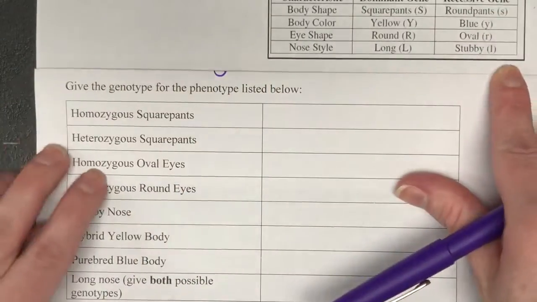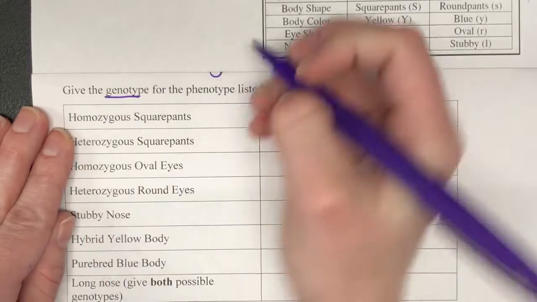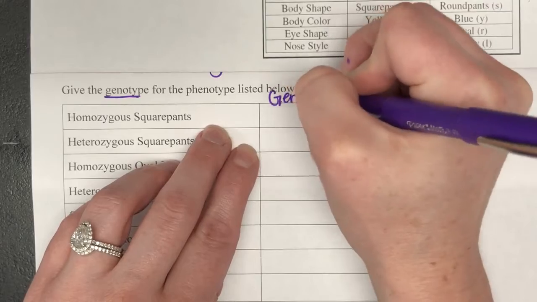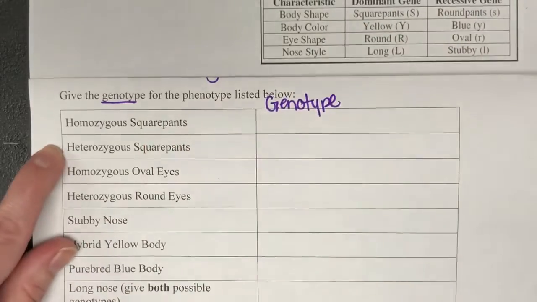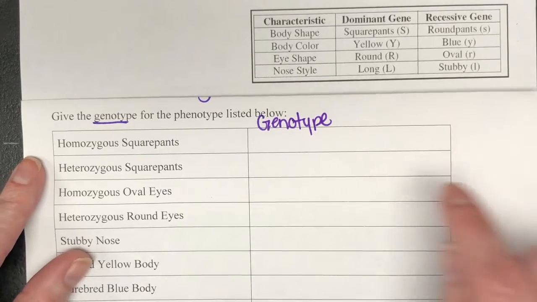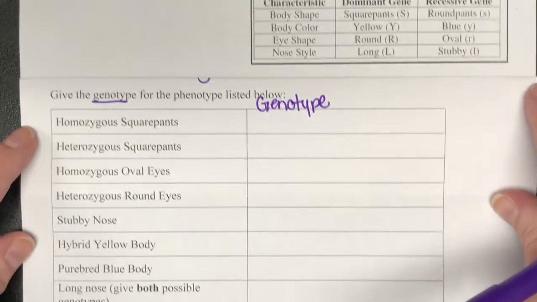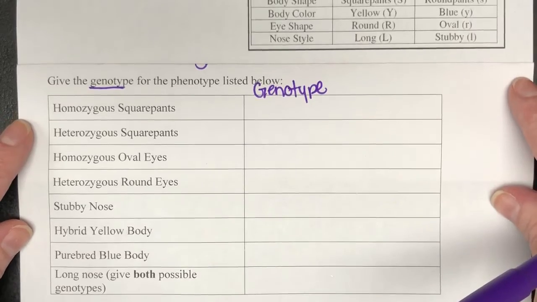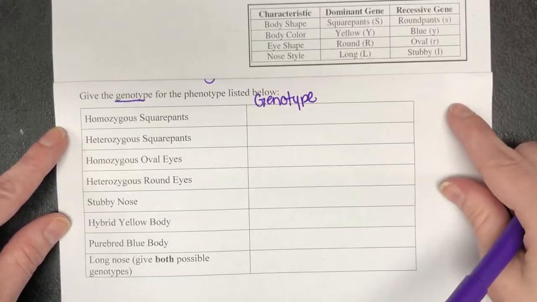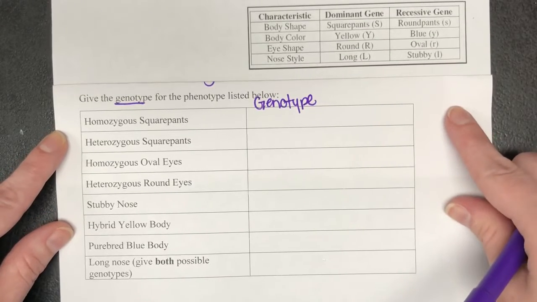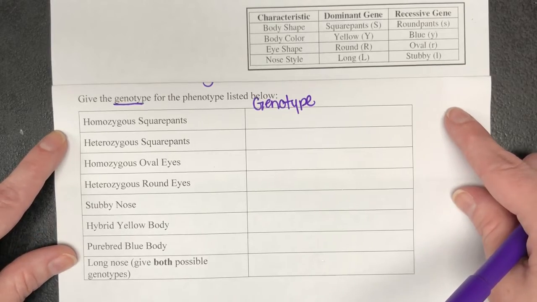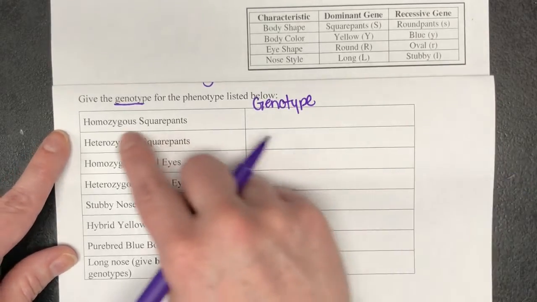Now let's do the opposite. Give the genotype. Here we're putting genotype for each phenotype. So they gave us the phenotype. Now they want the genotype. So again, you can pause the video here. Let me zoom this out a little. There we go. So we can see it all. Pause the video now so that way you can try it on your own. Okay, so now I'm going to get started.